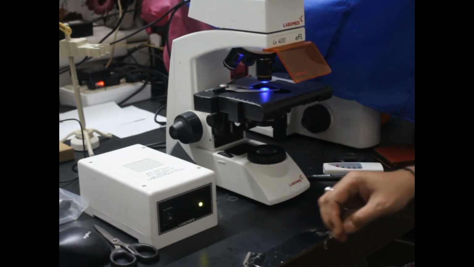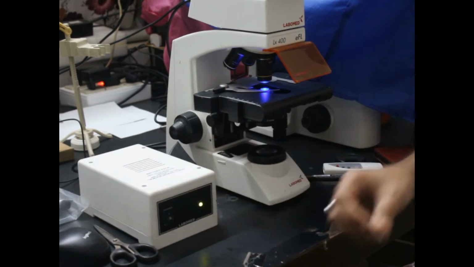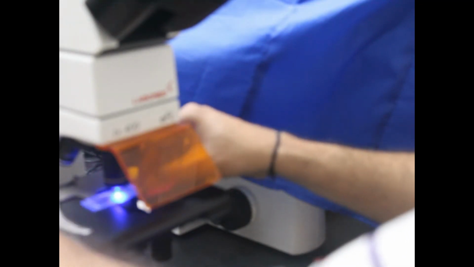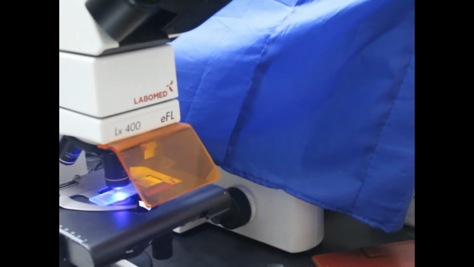Now here is the slide, and this is the stage. You can bring the camera here. If I bring the camera a little bit nearer, you can see the stage, and you can place the slide over here. So this is the slide.